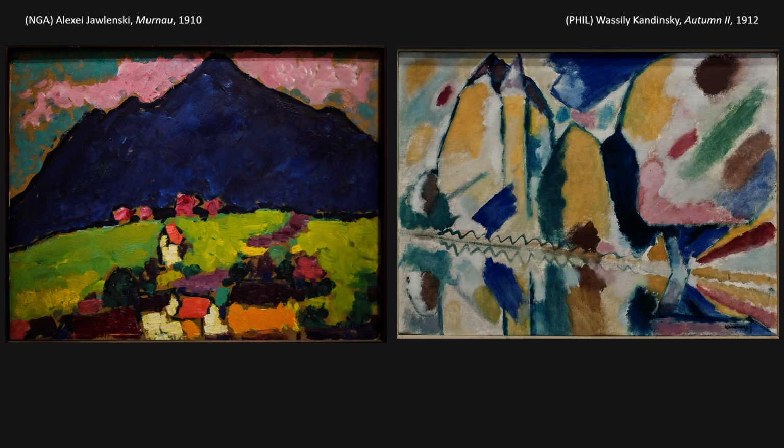Now, this town of Murnau is exactly the same place that Kandinsky paints in autumn, or very nearby. That's this little town toward the Bavarian Alps from Munich, so it's in the countryside outside Munich. And let's see, I'm going to show you two more and then we'll quit.